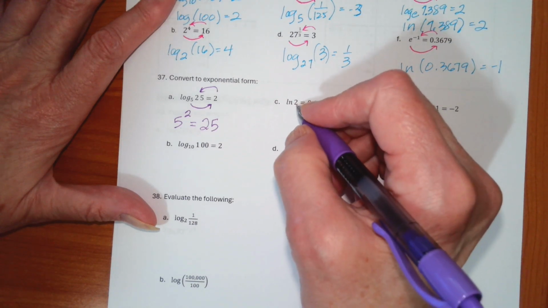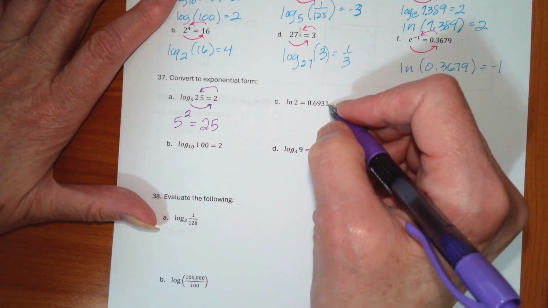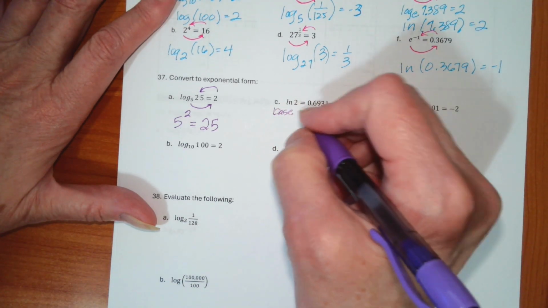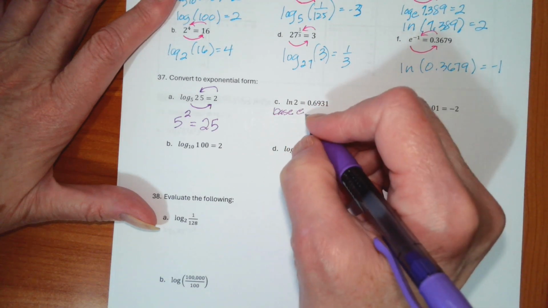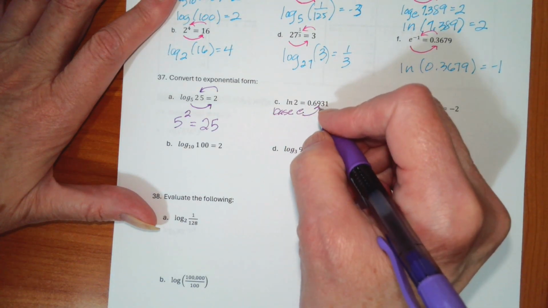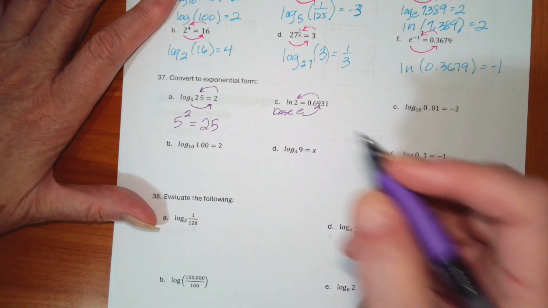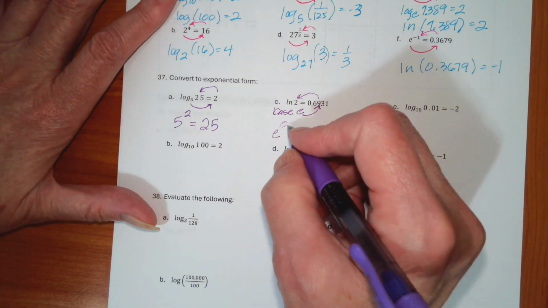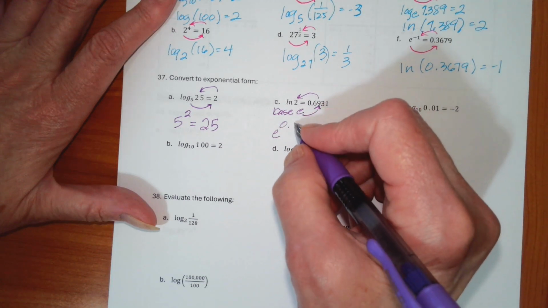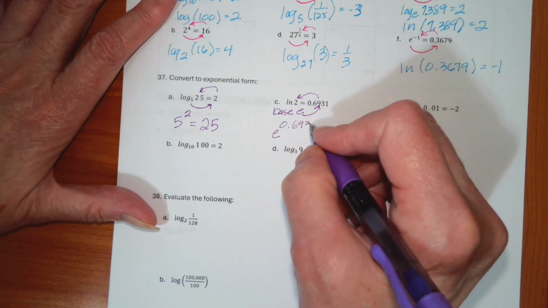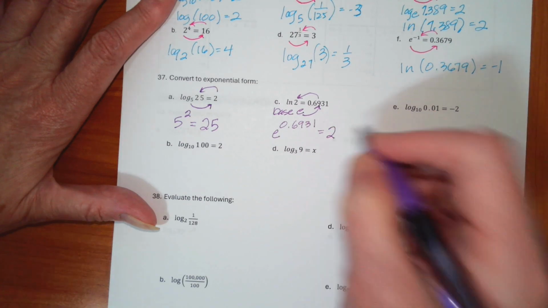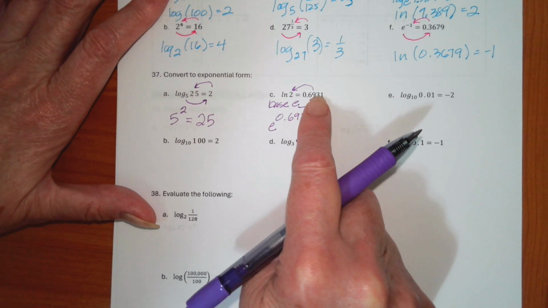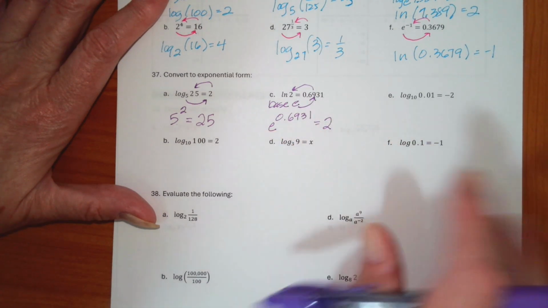If I have the natural log of 2 equals this number, then I can say, okay, my base is e. So that's going to give me e to the exponent equals the argument. e to the 0.6931 is equal to 2. And again, if it's in log form, what it's equal to is the exponent.